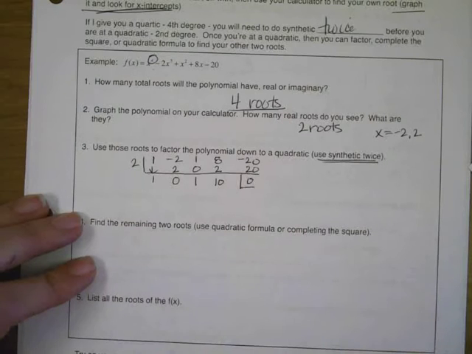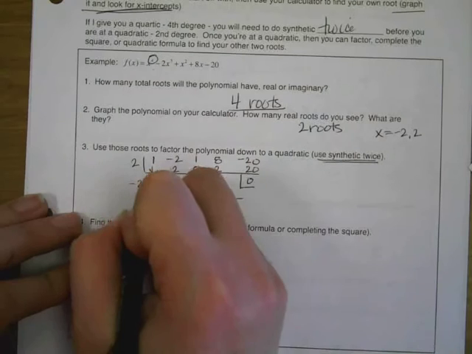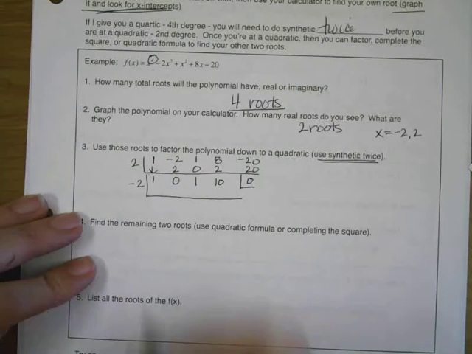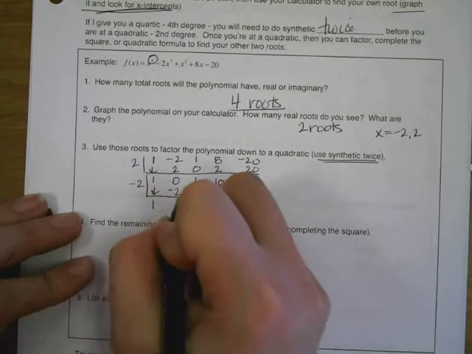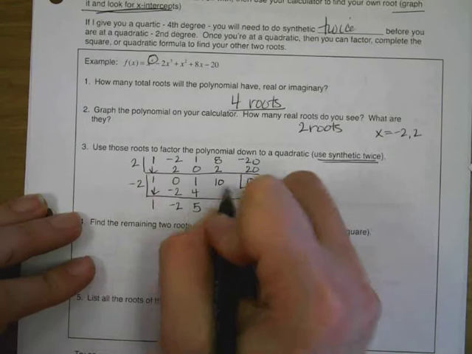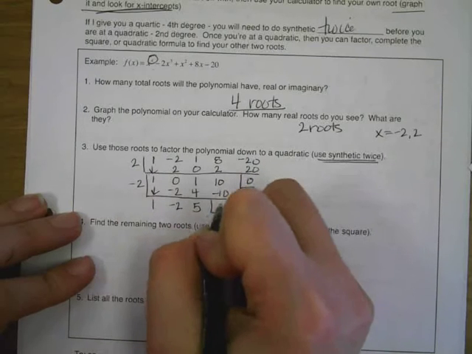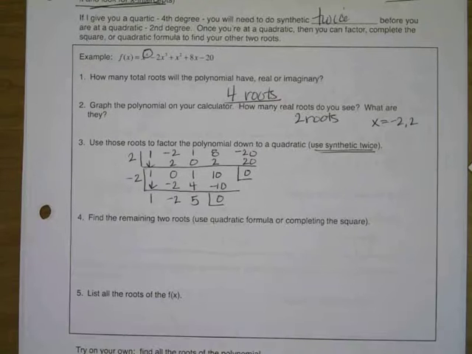So I'm just going to now do the whole process again with the second root that I found. So bring down the 1, negative 2, 4, 5, and there's my negative 10, which gives me a remainder of 0.